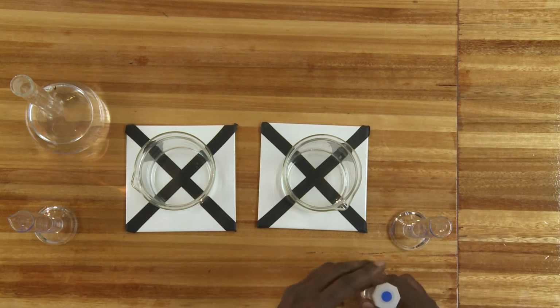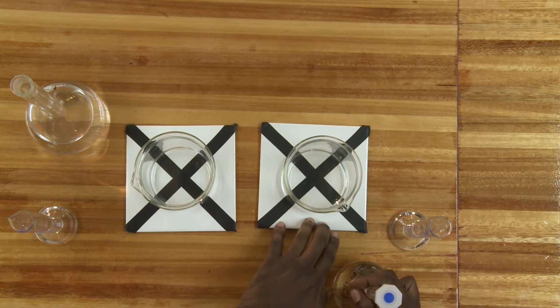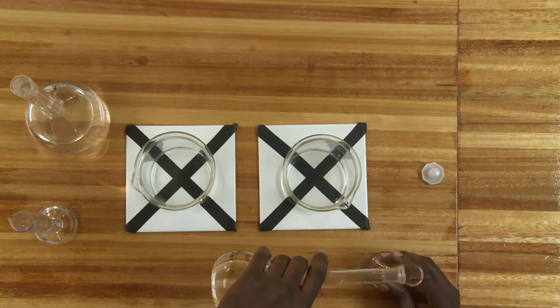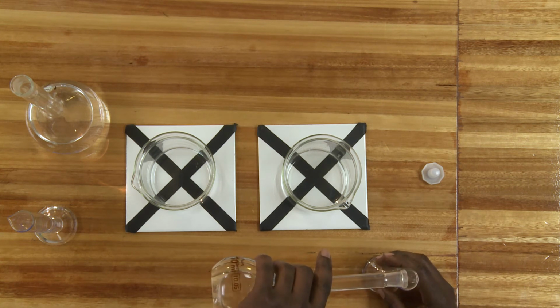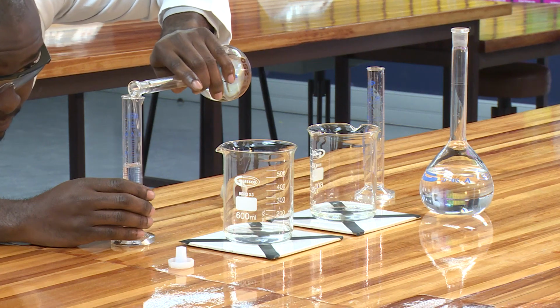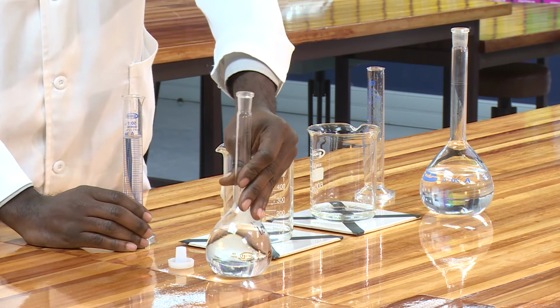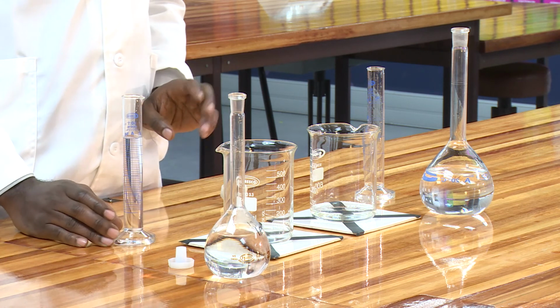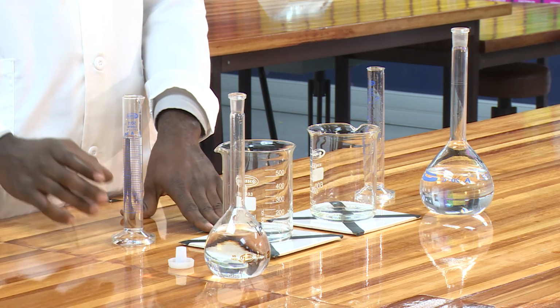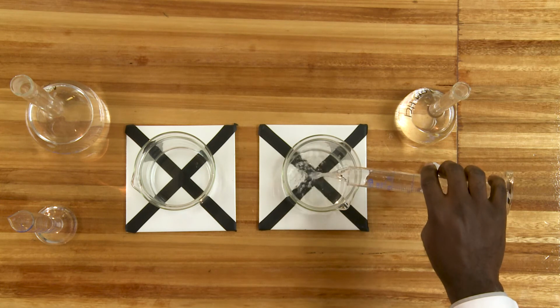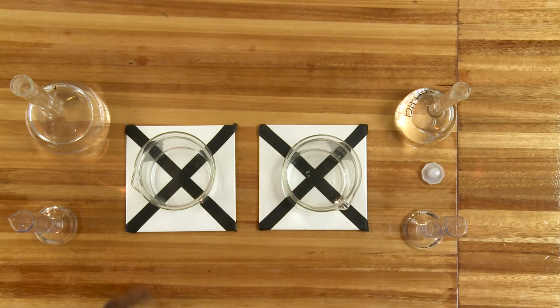Now I'm going to add our hydrochloric acid, but I'm only going to add it to this beaker, and I'm going to keep the other beaker as our control. I'm adding the same volume, 50 cubic centimeters, to only one beaker, and our expectation is that the beaker into which we add our hydrochloric acid is going to become turbid. So I'm going to add it now, and we are keeping this one as our control. We are going to simply watch from above and see what happens to the X in both beakers.